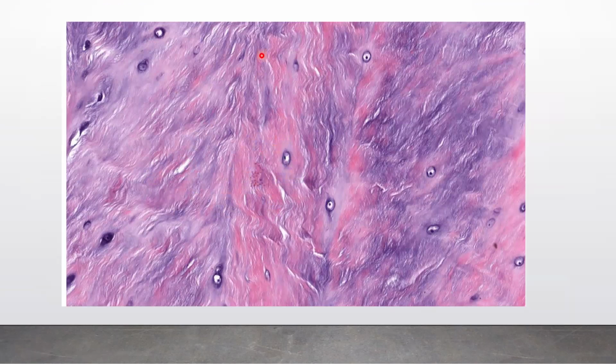fibrocartilage. So you can appreciate it's highly fibrous. Then you can also appreciate the presence of chondrocyte cells in lacuna. At this point, I'd like us to revisit the video that we did on cartilages. This image has been well described in that video.